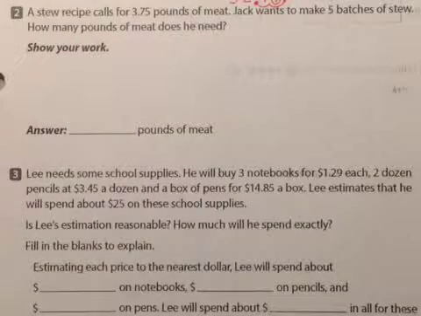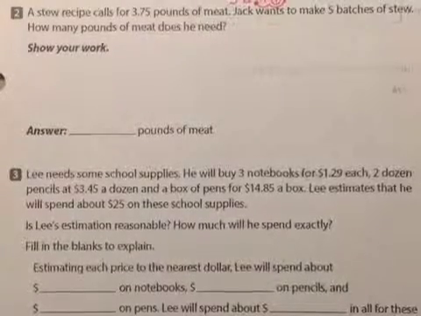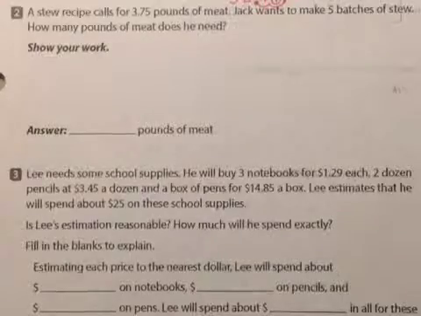Okay, question 2. A stew recipe calls for 3 and 7,500ths pounds of meat. Jack wants to make 5 batches of stew. How many pounds of meat does he need?